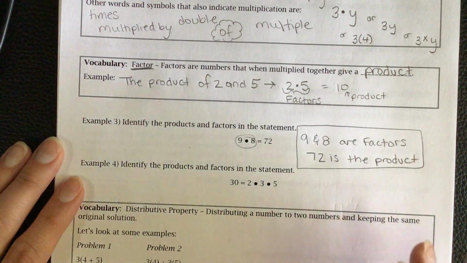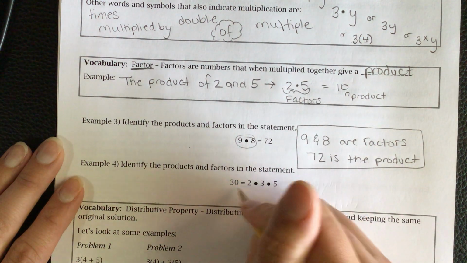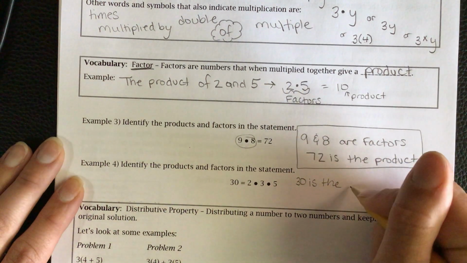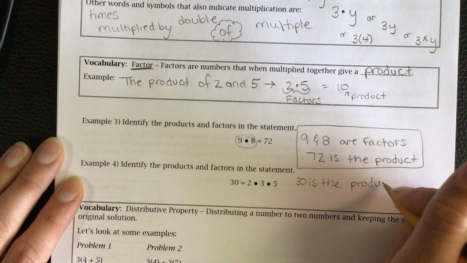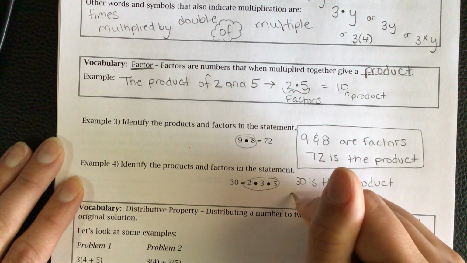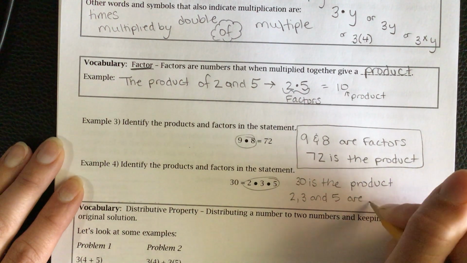In the next one, 30 equals 2 times 3 times 5. 30 is the product. And in this case, we have 3 factors, 2, 3, and 5 are factors.